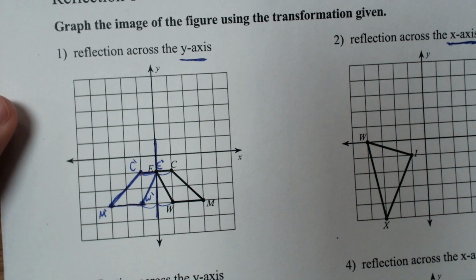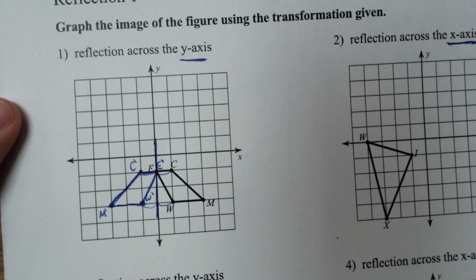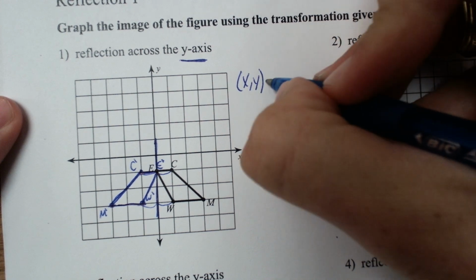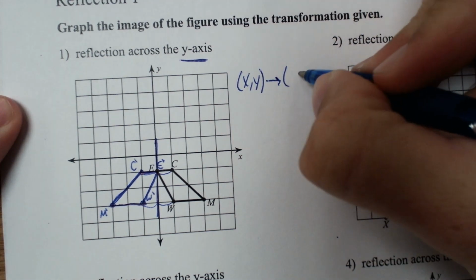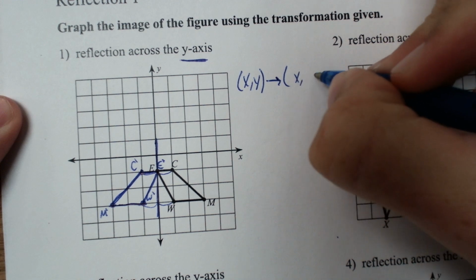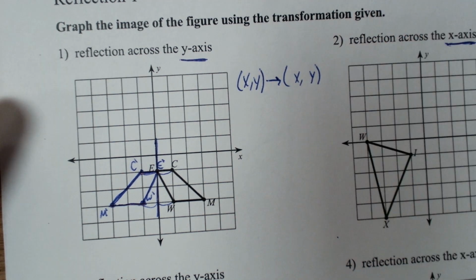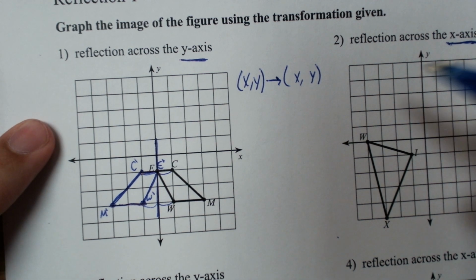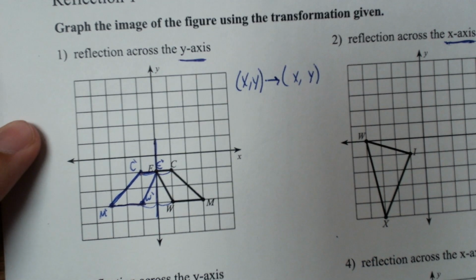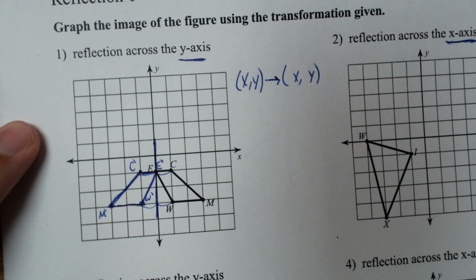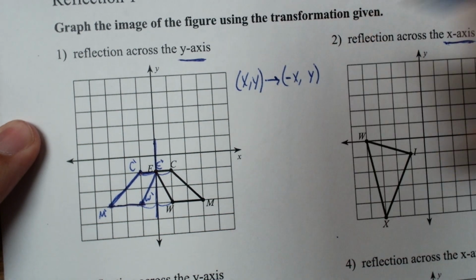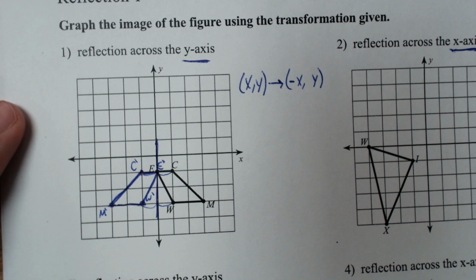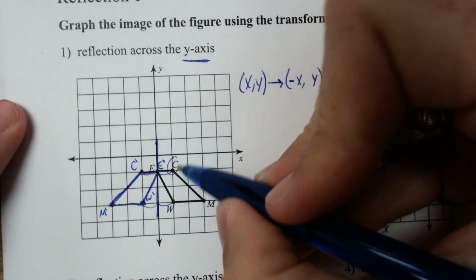Now, when we're dealing with reflections, okay, your rule, everything still stays x and y, but one of them becomes the opposite of whatever it was to start with. Okay, if your y-axis is where your reflection was, then your x changes to the opposite point. Now, take C for instance.